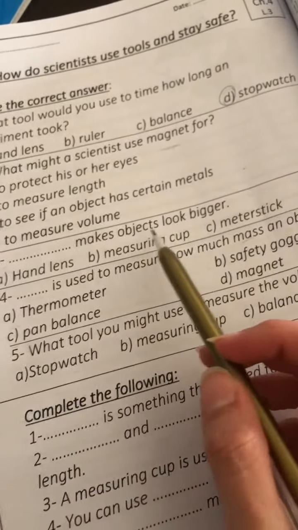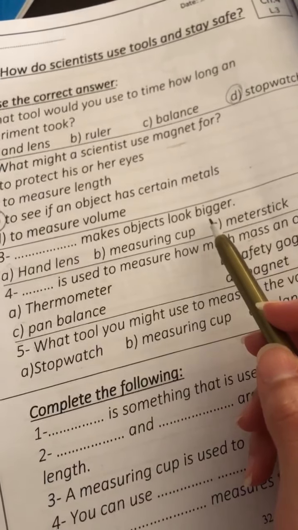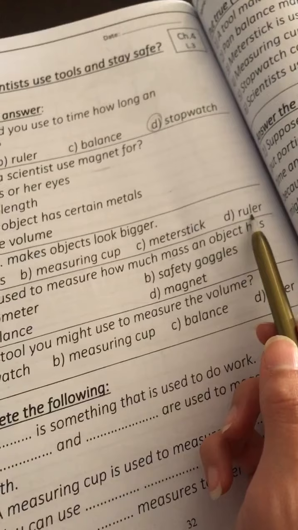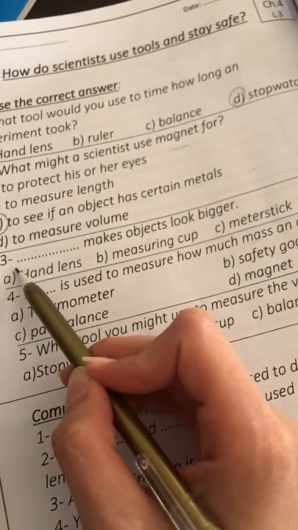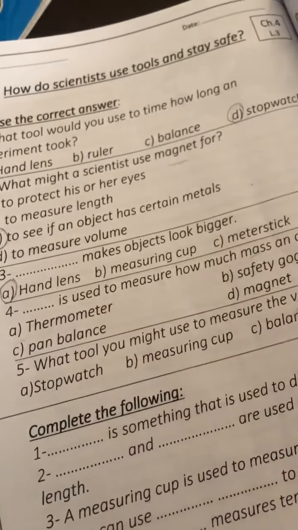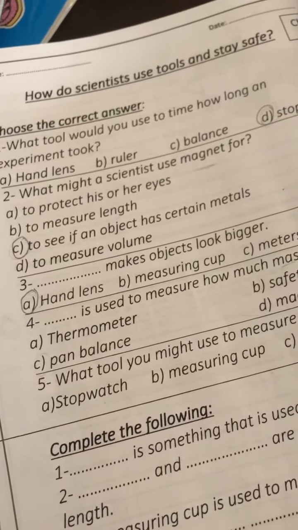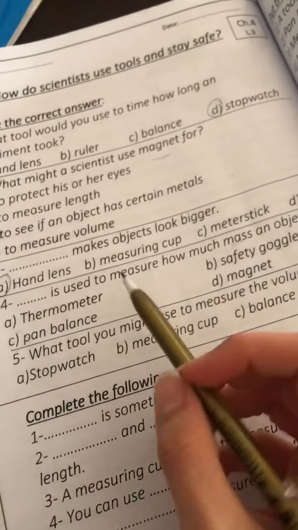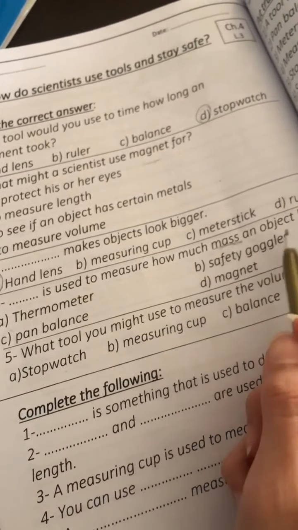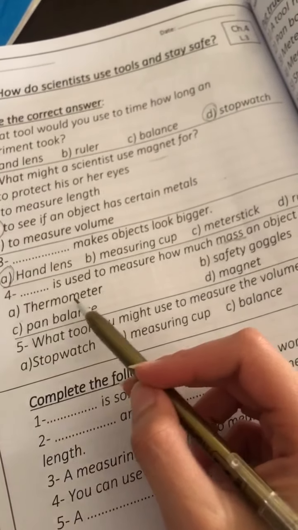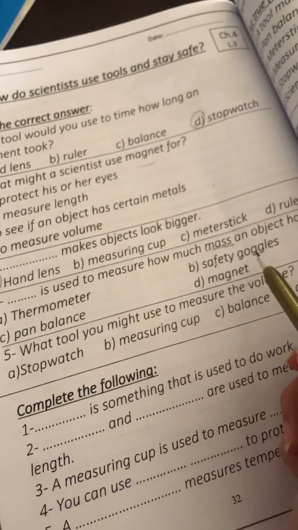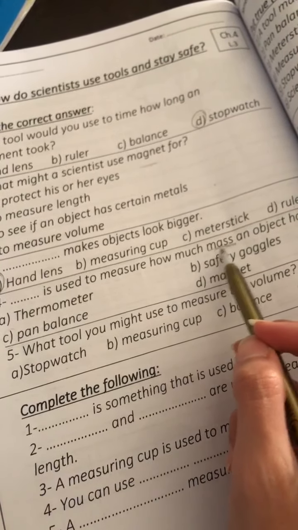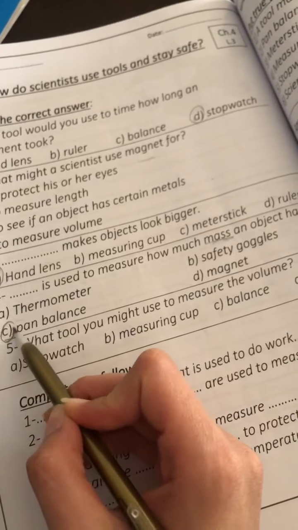Okay, which tool makes objects look bigger? Hand lens, measuring cup, meter stick, or ruler? Of course, hand lens, as we said, it makes objects look bigger. Okay, which tool is used to measure how much mass an object has? Thermometer, safety goggles, pan balance, or magnet? So for mass, we use the pan balance.